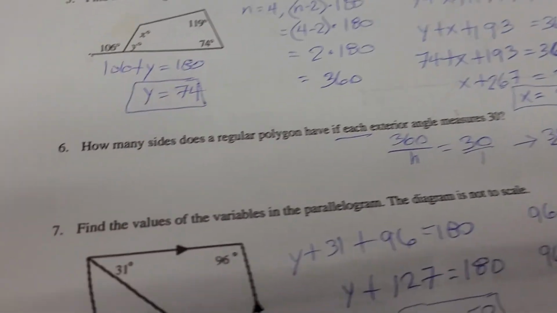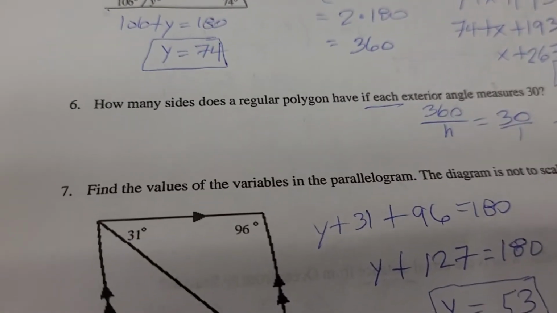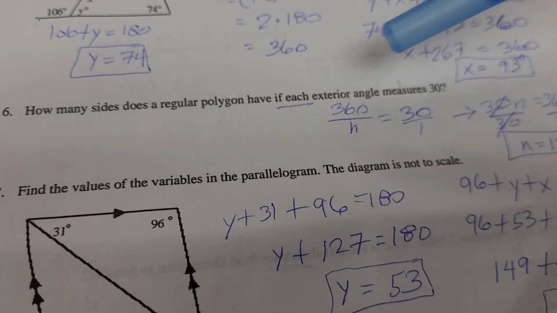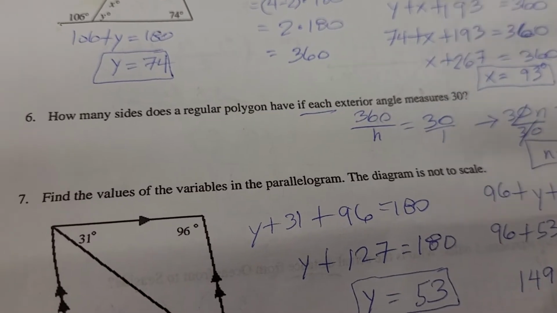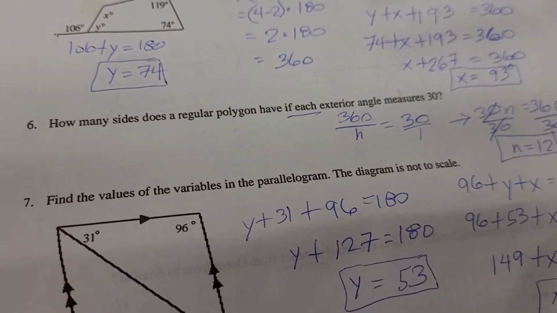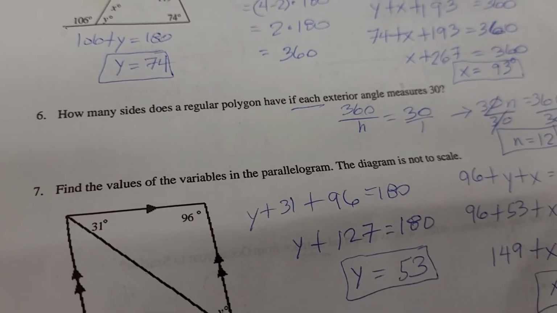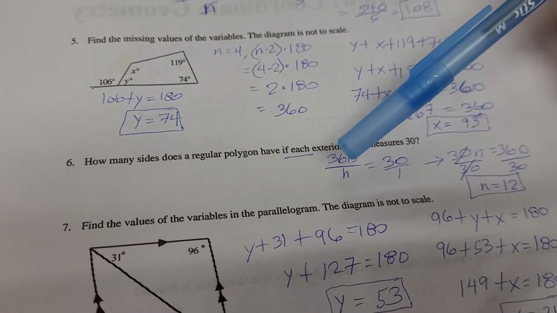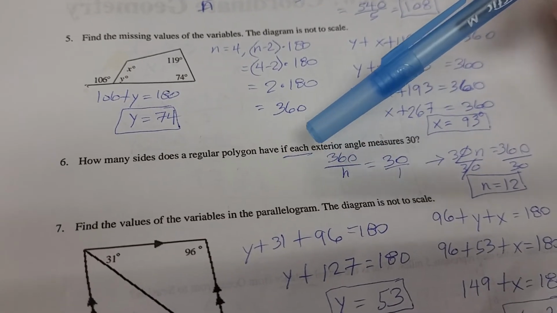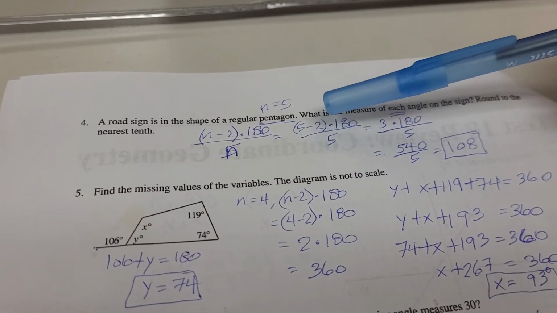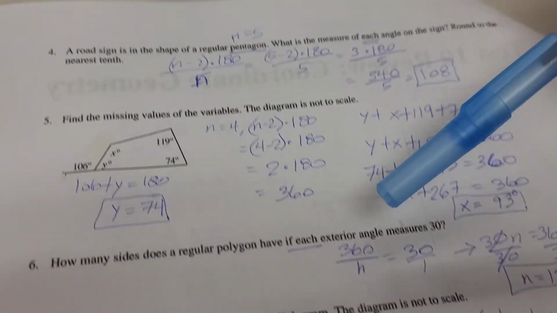All right, so yeah, number 6. How many sides does a regular polygon have if each exterior angle measures 30? Now remember, the exterior angles for any polygon always add up to 360. Those are all the angles on the outside. So that's going to be 360 for all of these. If I just want one of them, just like on number 4, you have to divide by n, your number of sides.